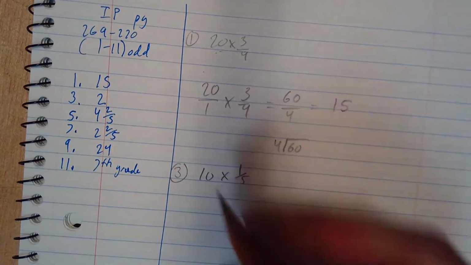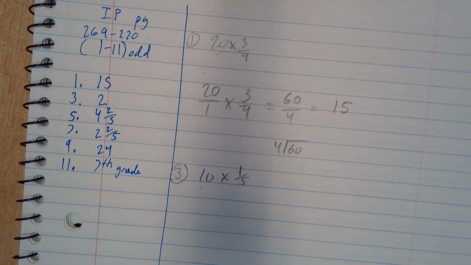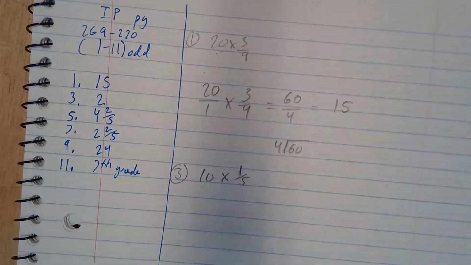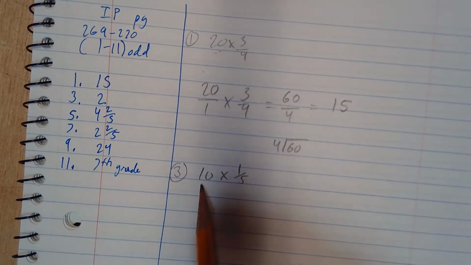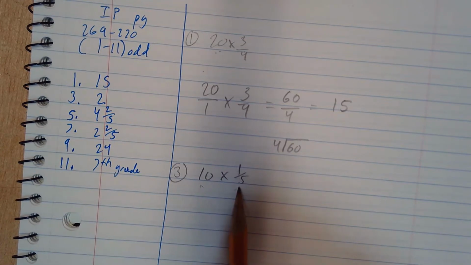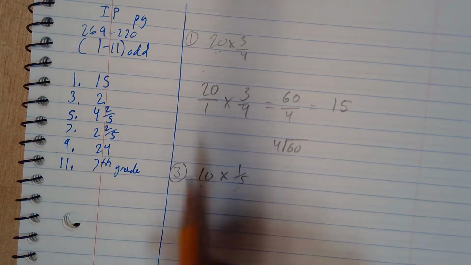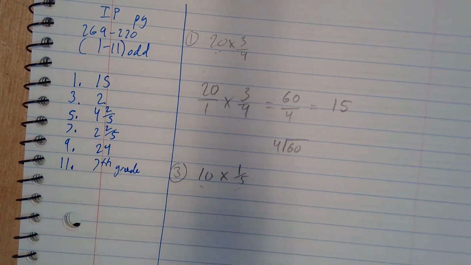Okay, we have a whole number times a fraction. With the first two problems, actually, think about it. Maybe we have 10 full sets of something, and we're breaking it down. We're breaking it up into pieces. Okay? Kind of like dividing, but not necessarily, because we're not losing anything. You're just sorting it out into different groups, if you will.